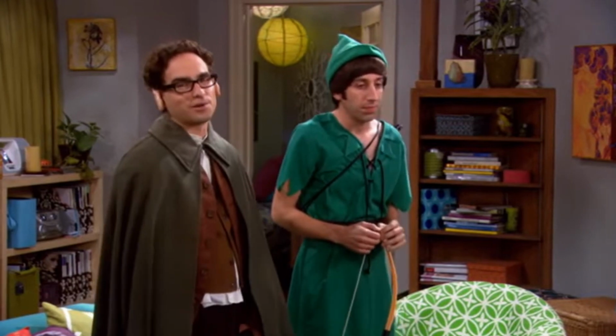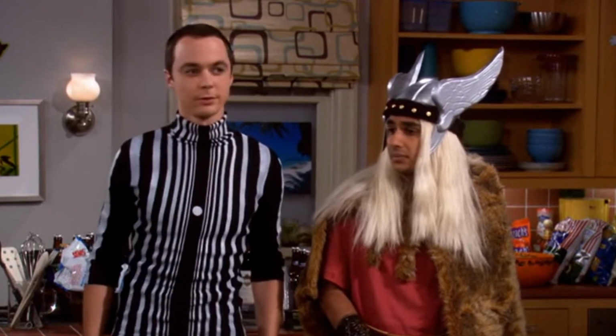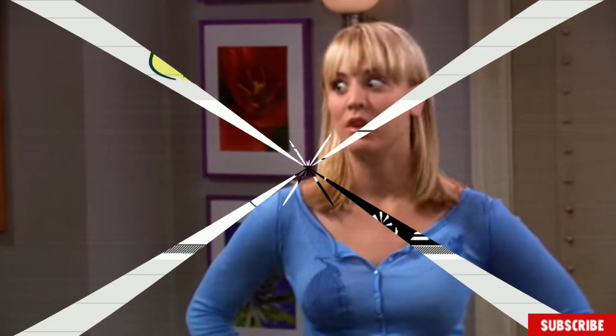Hey, what's Sheldon supposed to be? Oh, he's the Doppler effect. Yes. It's the apparent change in the frequency of a wave caused by relative motion between the source of the wave and the observer. Oh, sure, I see it now, the Doppler Effect. All right, I got it.